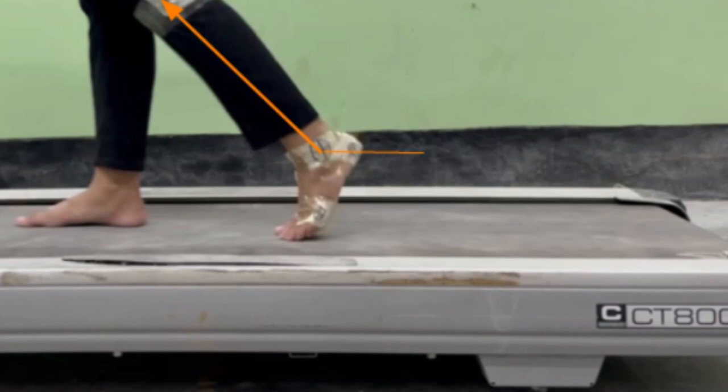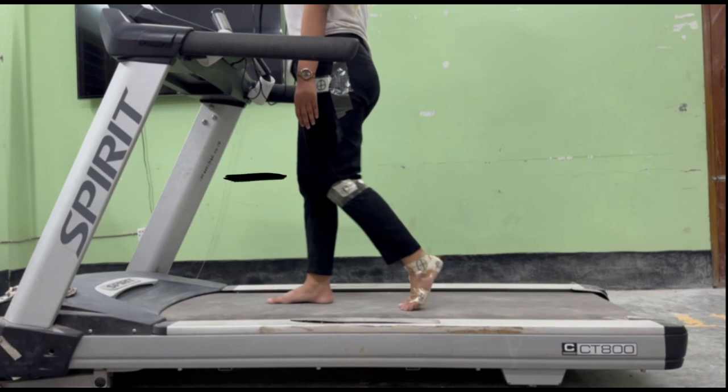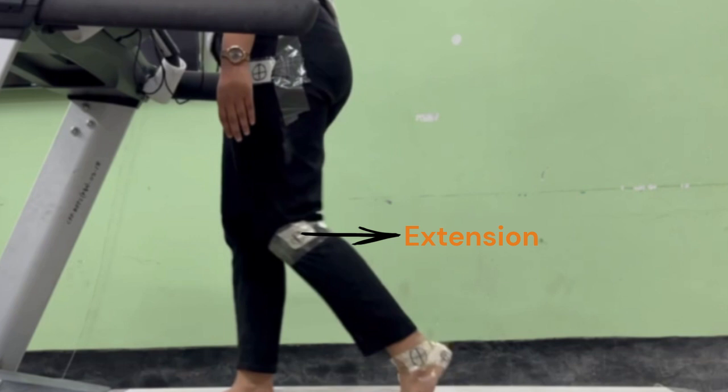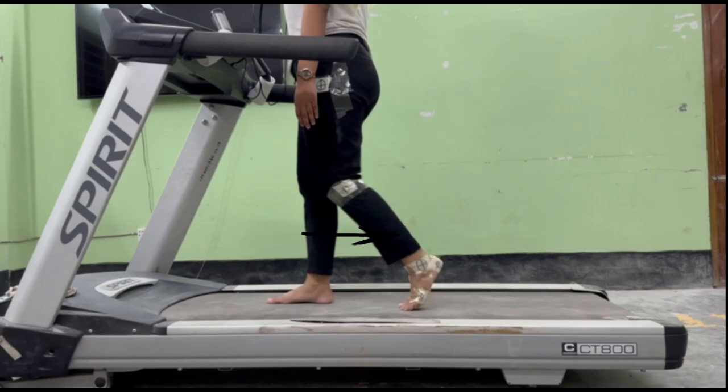As the heel lifts, the ankle continues to experience a dorsiflexion moment, with the plantar flexors generating significant force for propulsion. The knee maintains an extension moment, which provides stability, while the hip also remains in extension, with flexors beginning to engage for limb advancement.